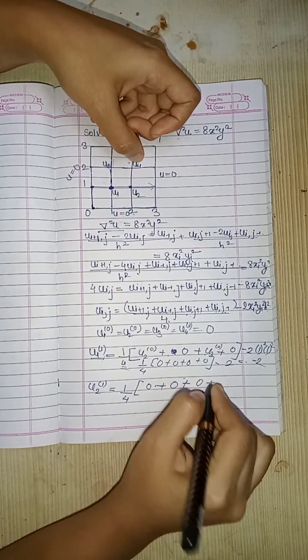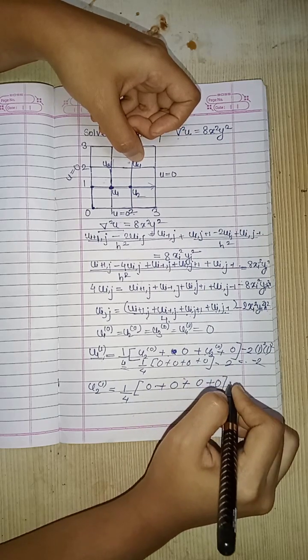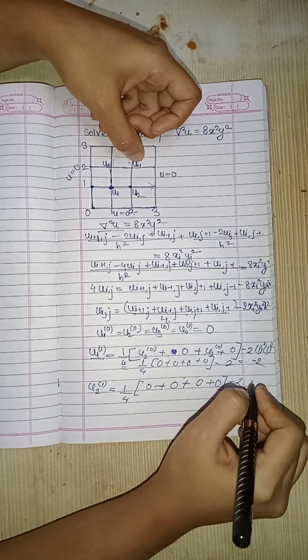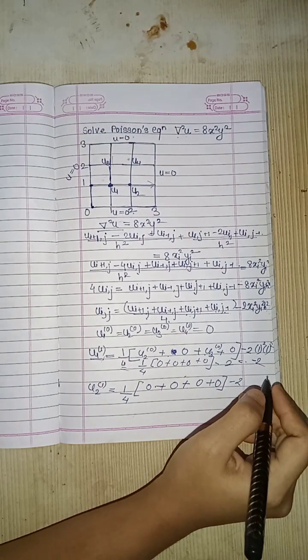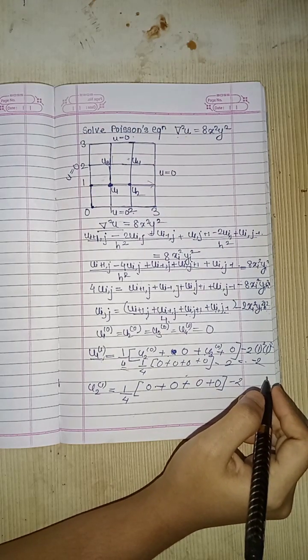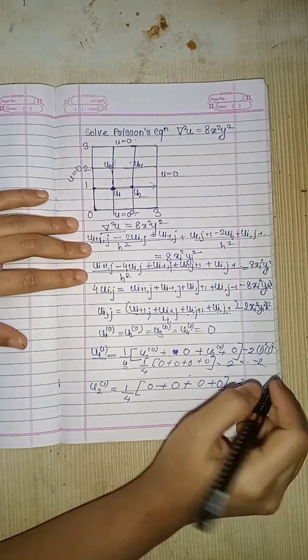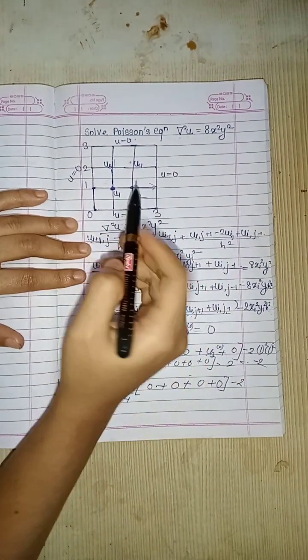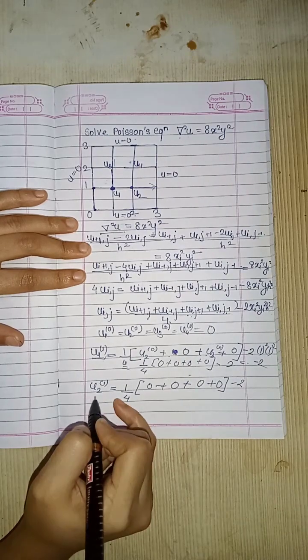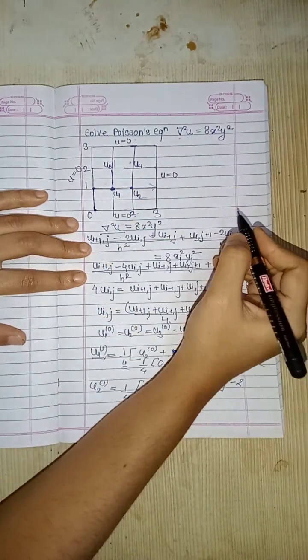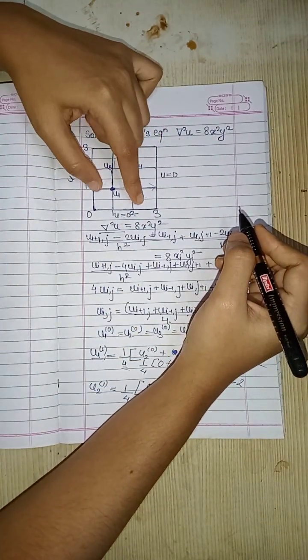So again this is 0, again 0, minus 2 into x square, which is again 1 square, xi square yi square. For u2 1, you have to find the value of x2 and y1.